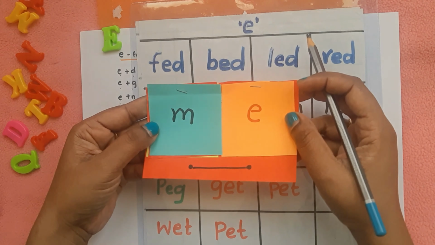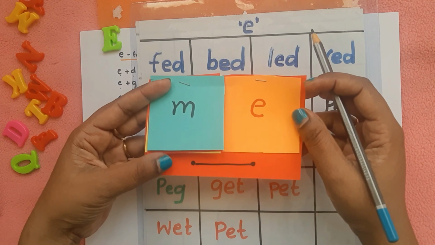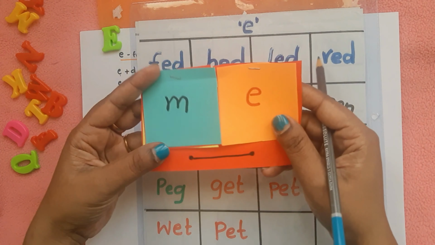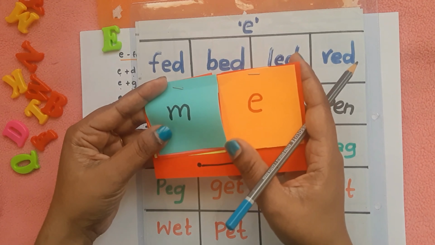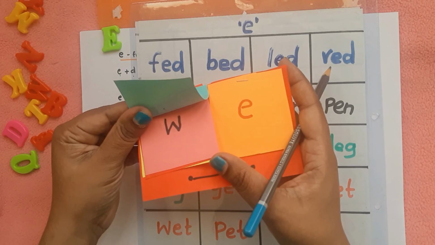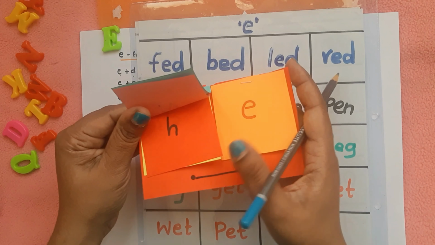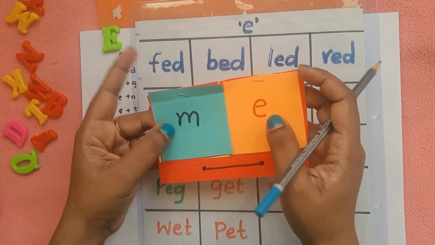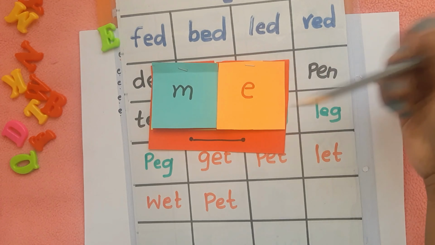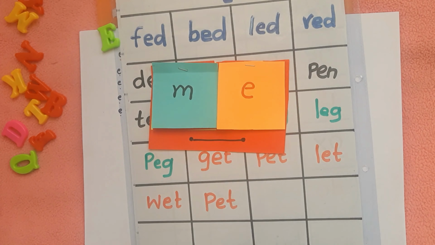Here I have one more DIY flashcards. So this is letter E, 2-letter words. These are sight words we'll be using in a daily manner. So M, E, me. W, E, we. H, E, he. B, E, be. So like this, a kid will enjoy reading 2-letter words by these flashcards.